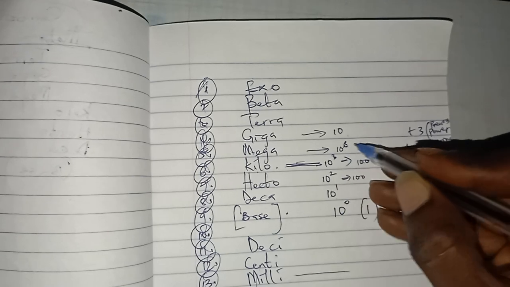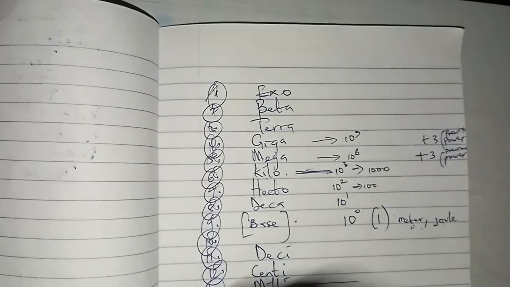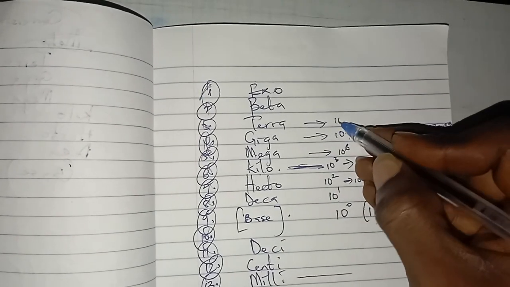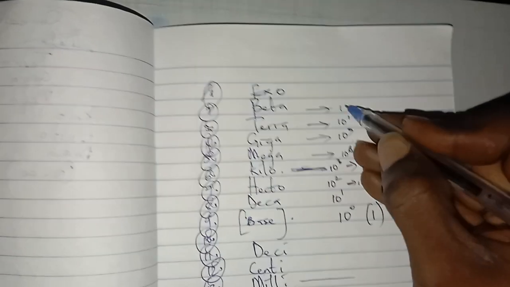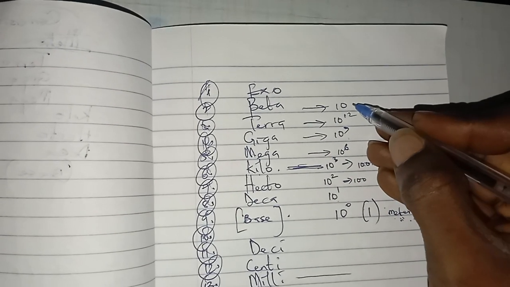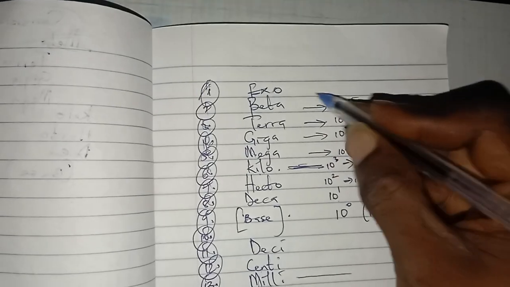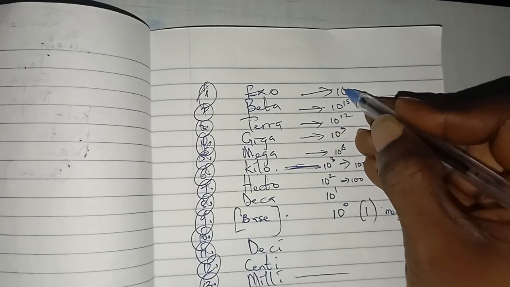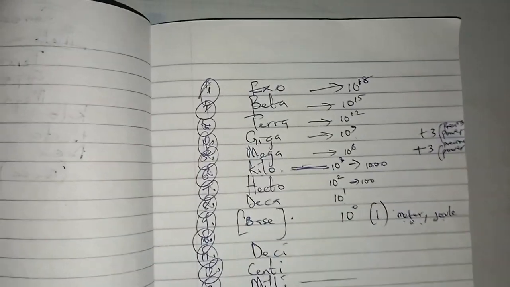So 10 raised to power 6 plus 3 will give me 10 raised to power 9. The same thing here, this one will be 10 raised to power 12. 12 plus 3, 10 raised to power 15. Now 15 plus 3, 10 raised to power 18. You need to know this.